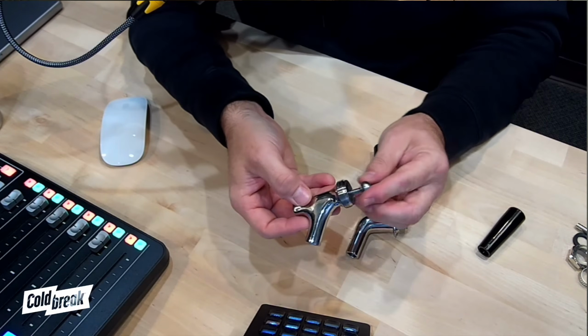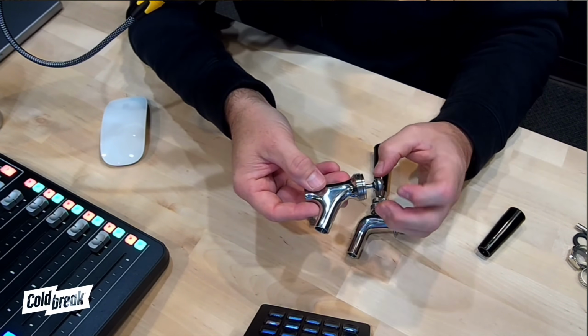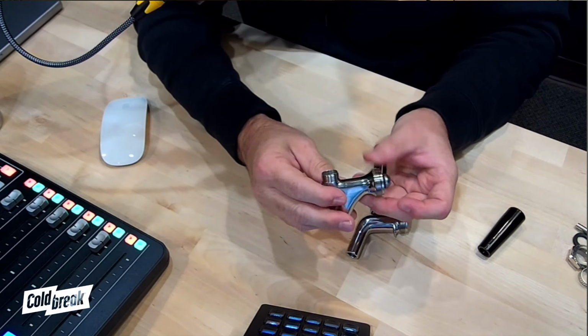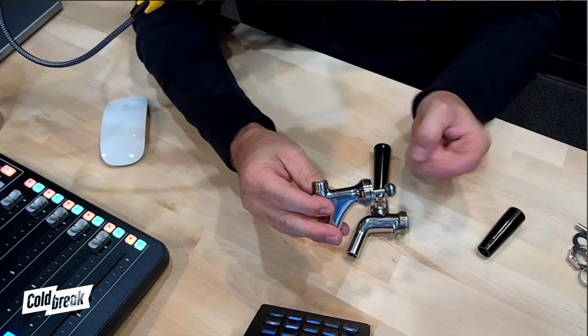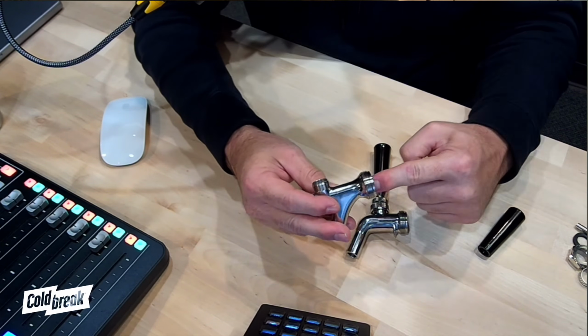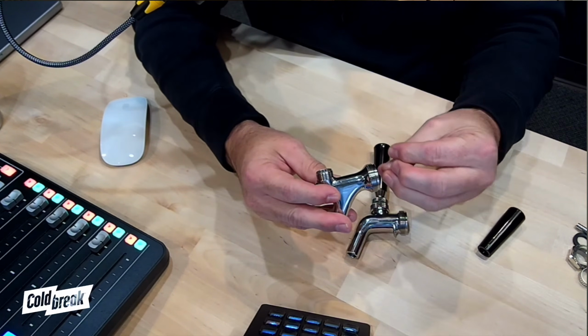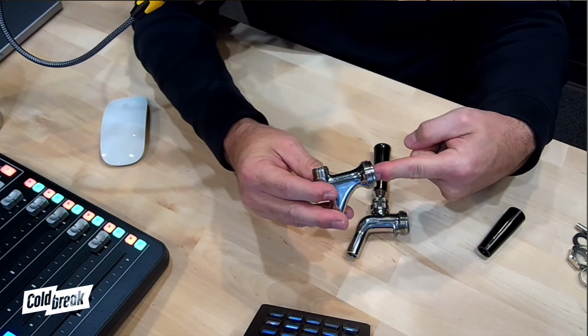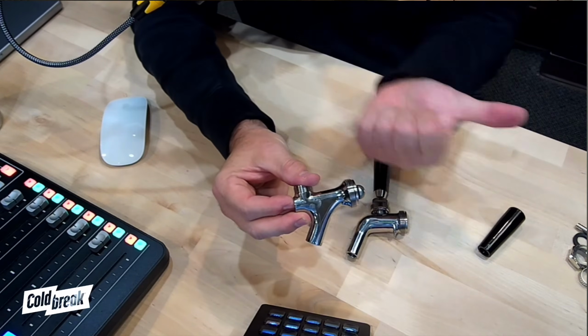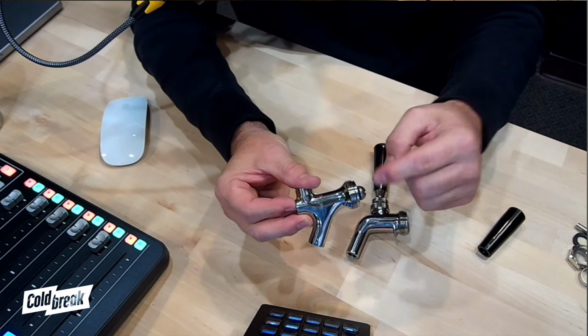You'll notice that there's a ball on the back of the shaft with a tiny rubber seal. As you close the tap handle, it pulls this shaft to the back of the faucet where it seals, so the beer can't get any farther than that. As you pull forward, that ball goes back and allows beer to go around it and through.